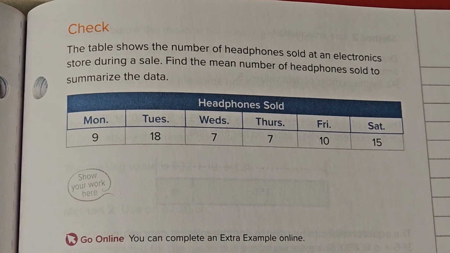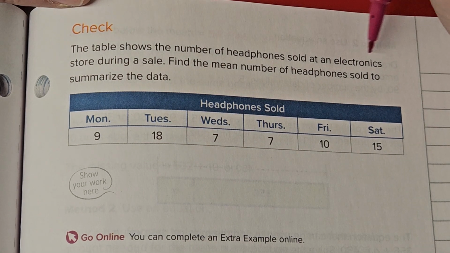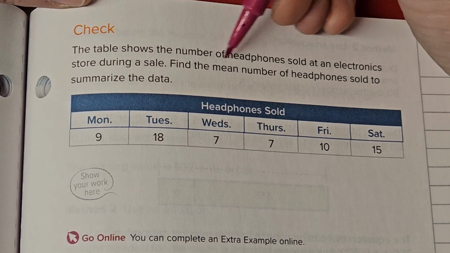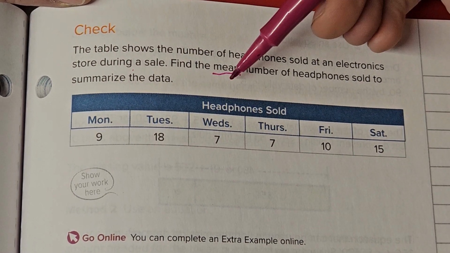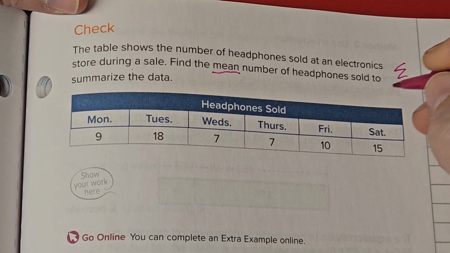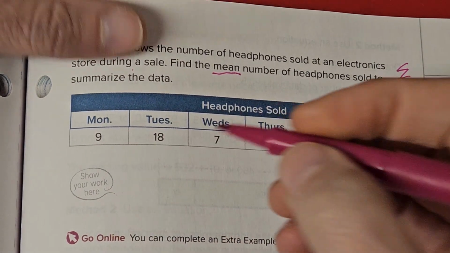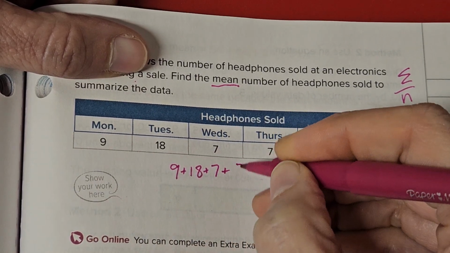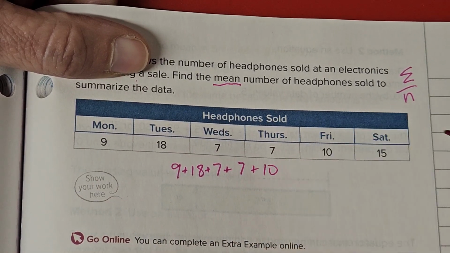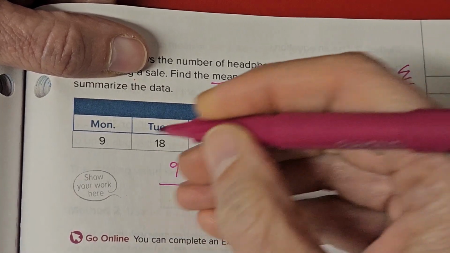Okay, let's try this one. So I'm on page 551. The table shows the number of headphones sold in an electronics store during a sale. Find the mean number of headphones sold to summarize the data. Remember, the mean's the average. We've got to take the sum and divide it by the number of items. Okay, so we're going to have 9 plus 18 plus 7 plus 7, 2 7s, plus 10 plus 15, divide by 1, 2, 3, 4, 5, 6.